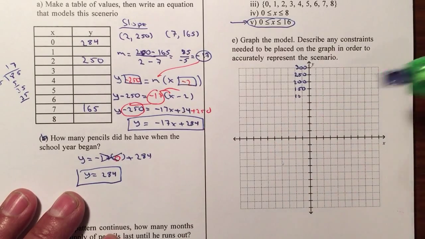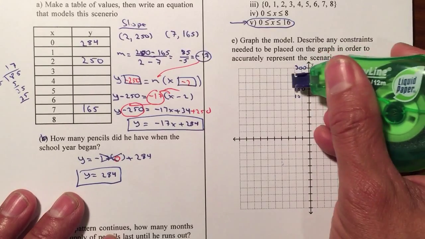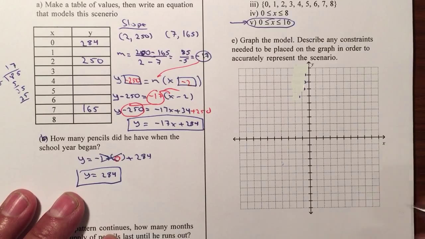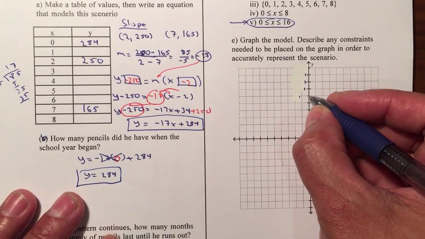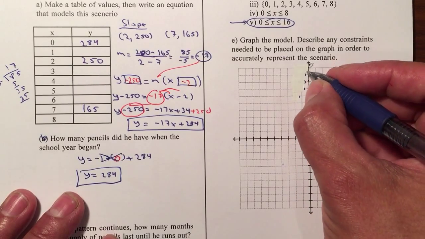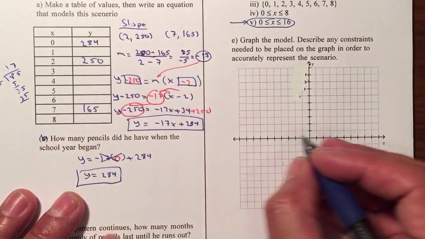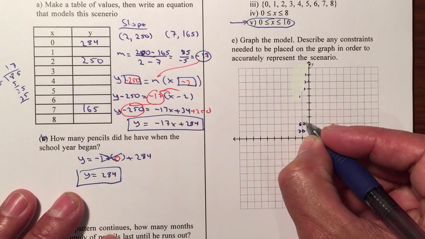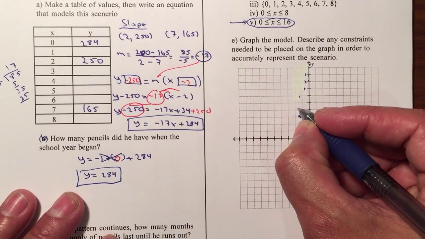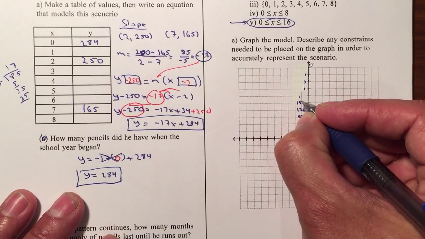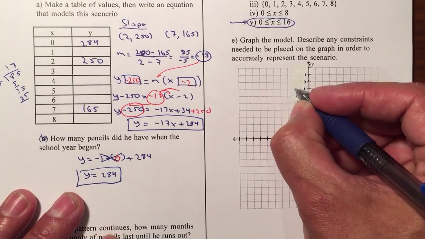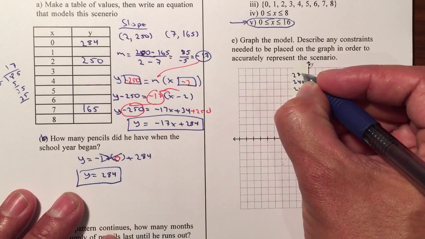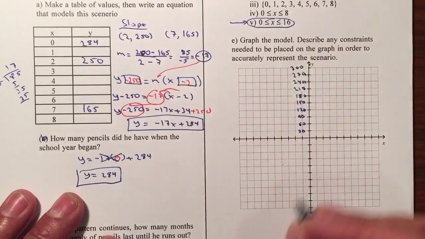Let's go back. If I go up by 20, I'll be 1, 2, 3, 4, 5, 6, 7, 8, 9, 10. I'll go up to 200. So let's go by 30s. So I'll be 30, 60, 90, 120, 150, 180, 210, 240, 270, and 300.